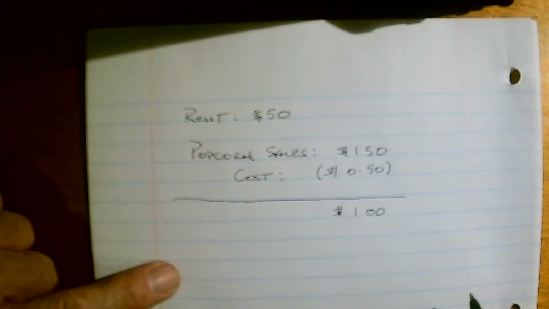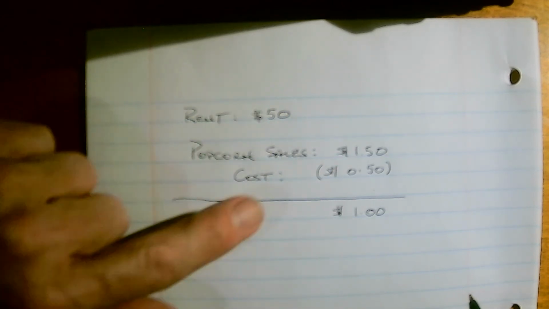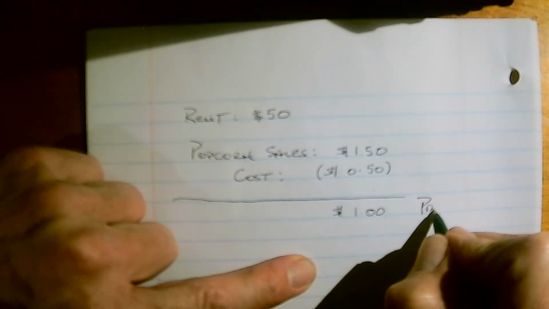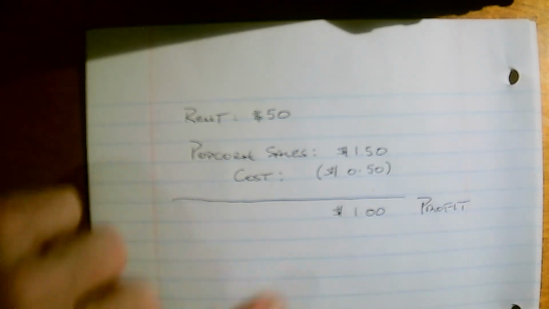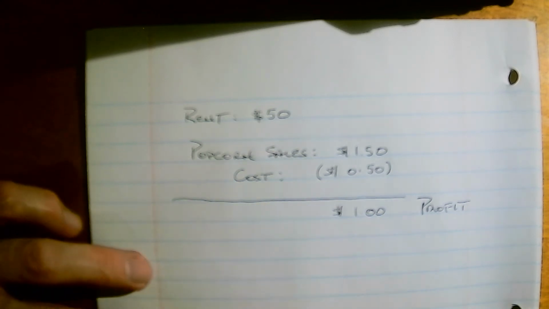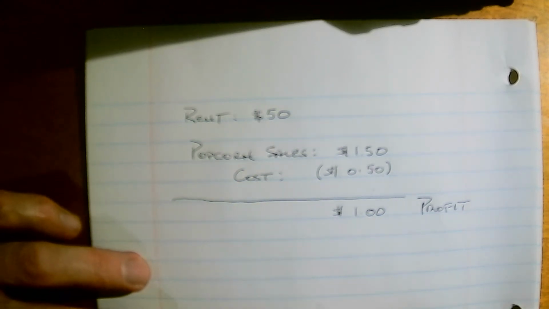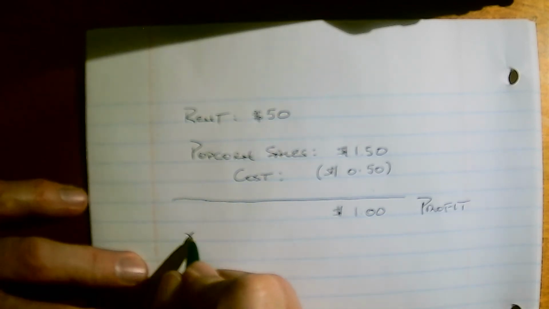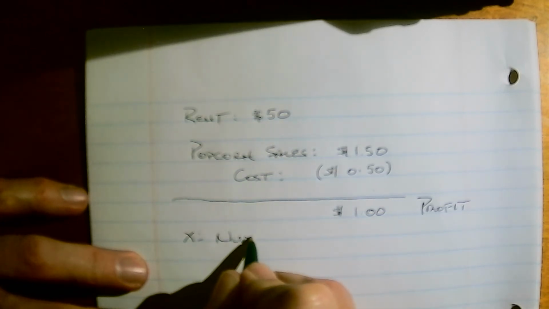One way would be to just look at how much it costs total, and how much profit can be made off each bag. In this case, let's say we represent X as the number of bags of popcorn.